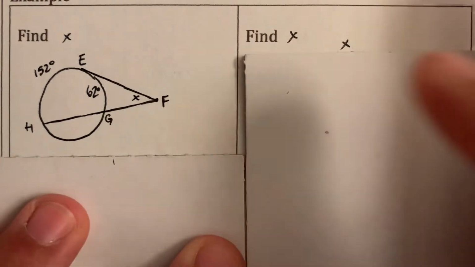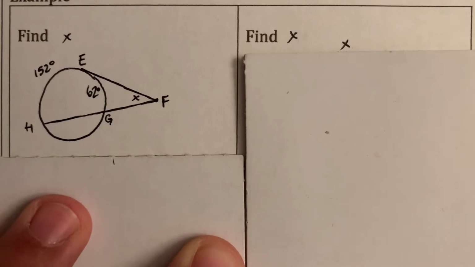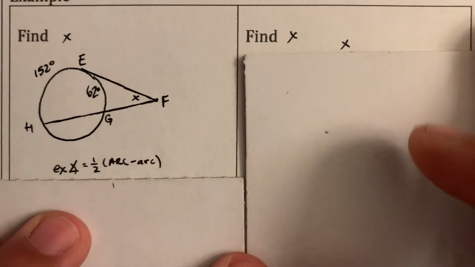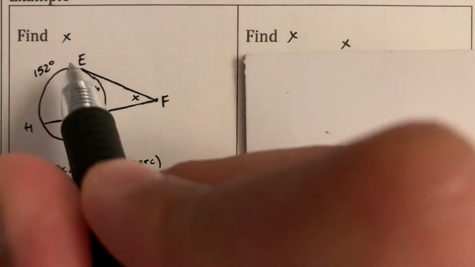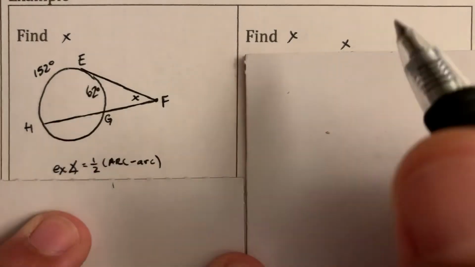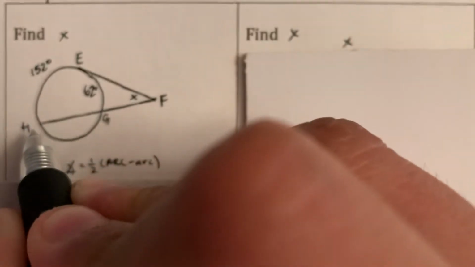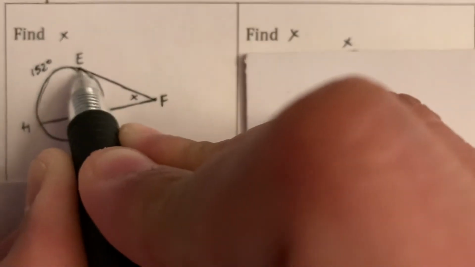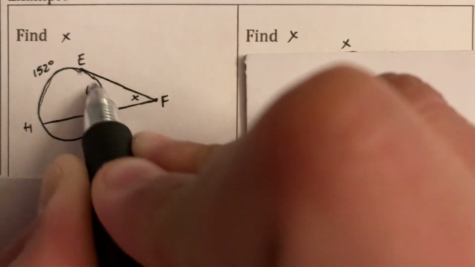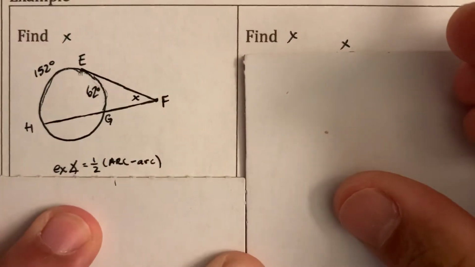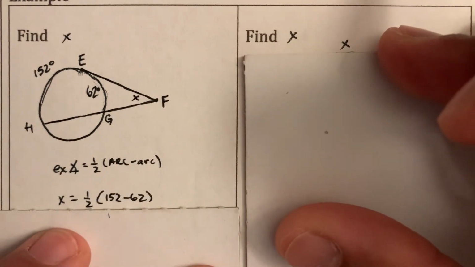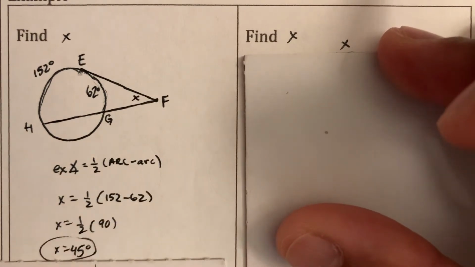So since we have an angle on the outside, we know to use the external angle theorem. You don't have to memorize the theorem, you just have to know how to use it. The external angle is half as big as the big arc minus the small arc, right? So our big arc is 152 right here. The small arc that is intercepted is in between them, 62. So the external angle is x, so x equals 1/2 times 152 minus 62, and that x is 45 degrees.